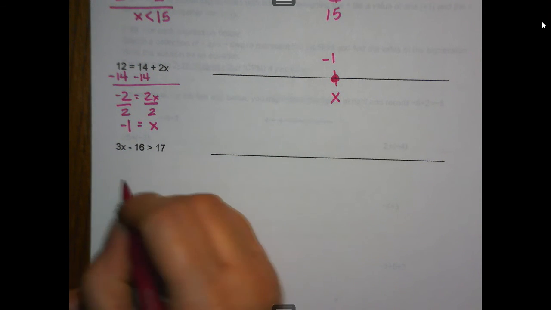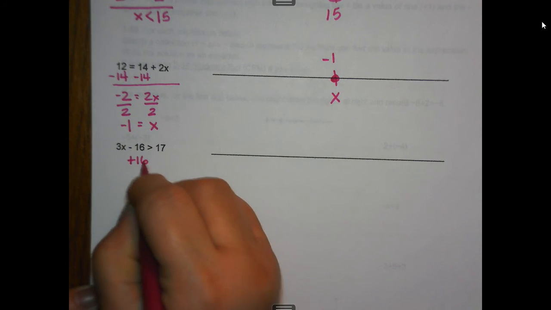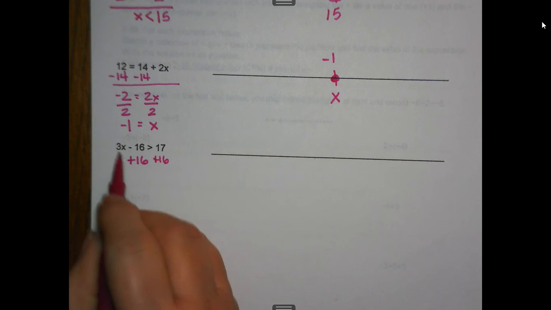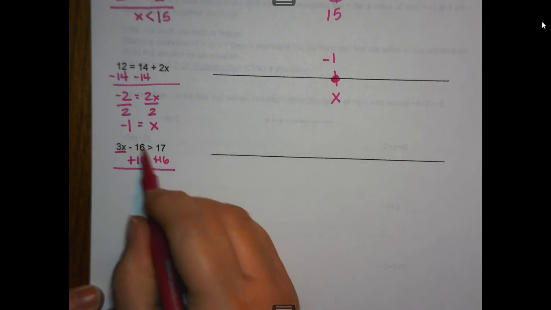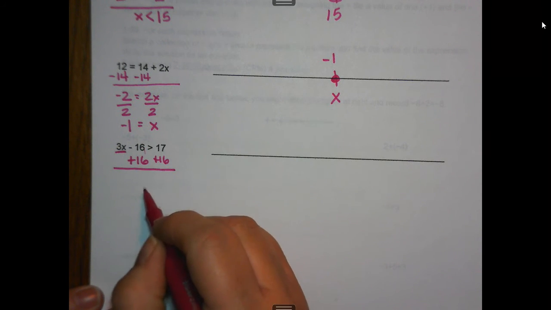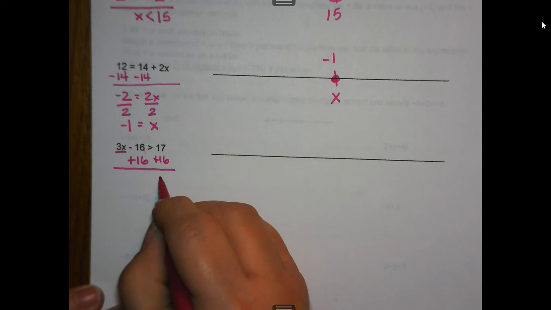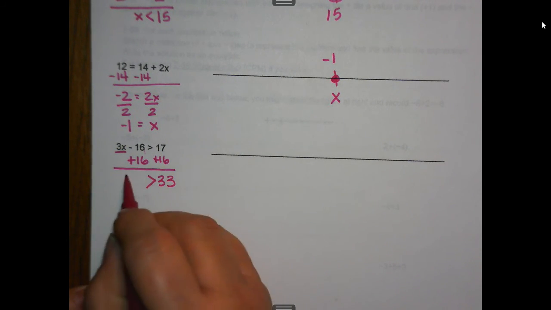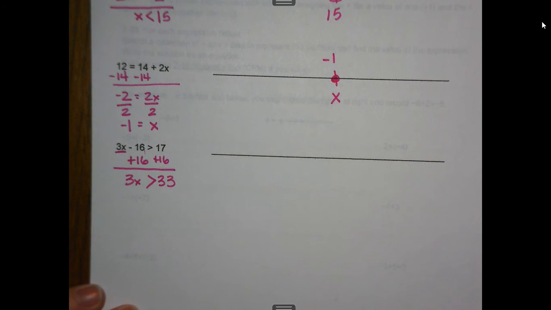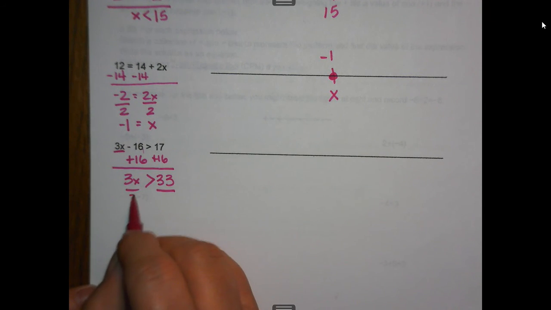And then for this one, we are going to go ahead and we're going to add 16 to both sides because I want to try and get the 3x by itself. This ends up being 0 because a negative and a positive of the same number balance each other out. This equals 33. 3x is bigger than 33, but I'm going to divide because I want to have that x by itself. I'm going to divide it by 3.